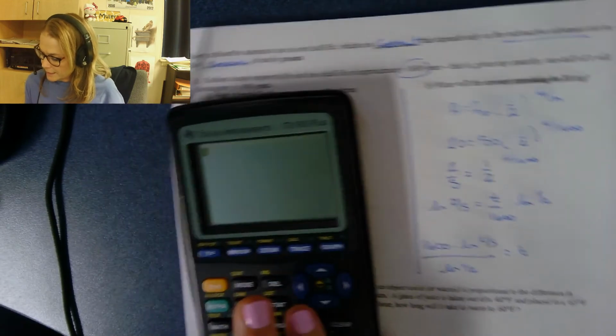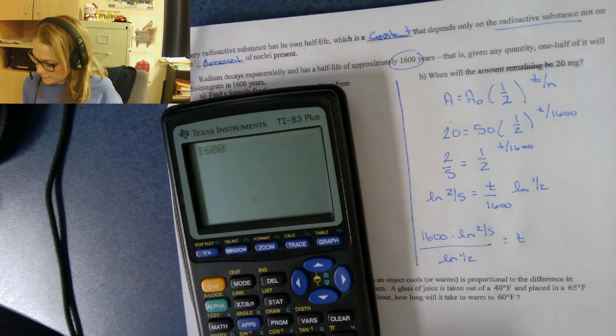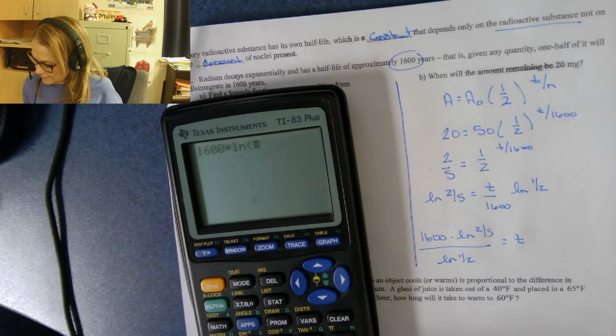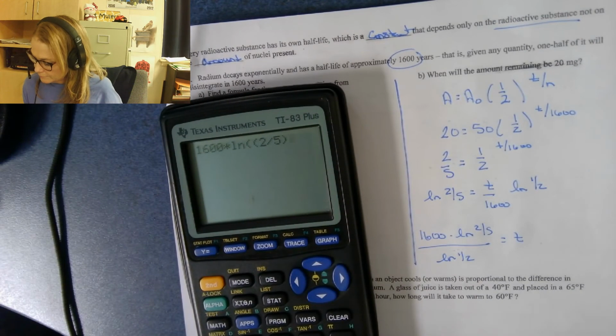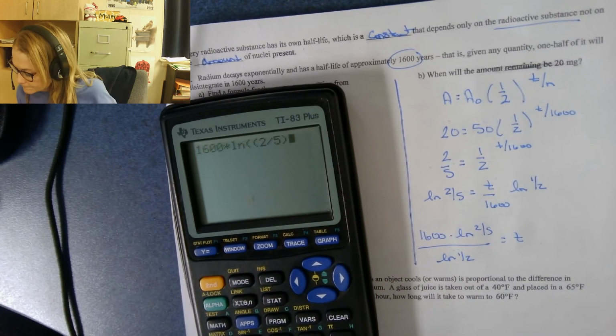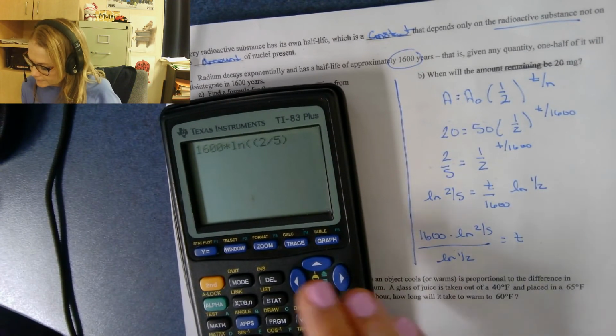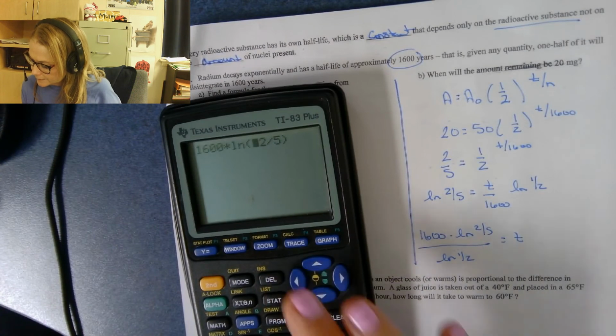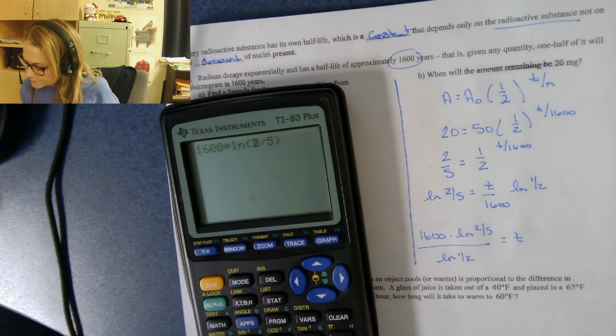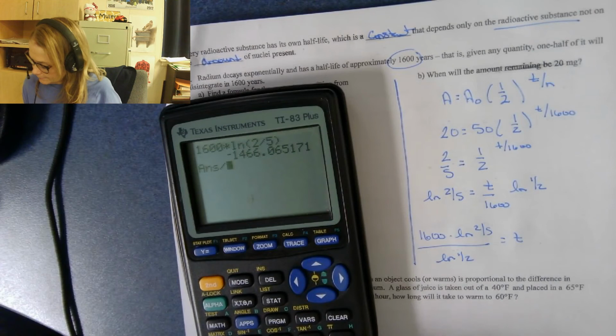Go to your TI: 1,600 times ln of 2 over 5, divided by ln of 0.5.